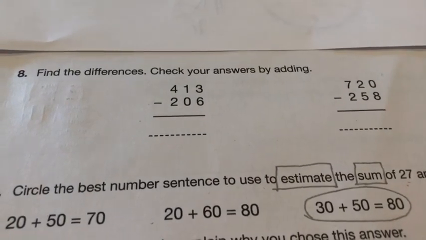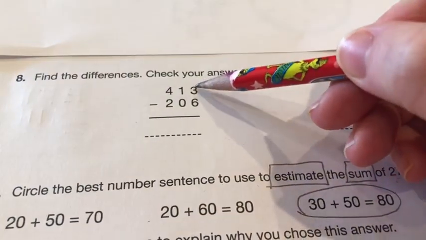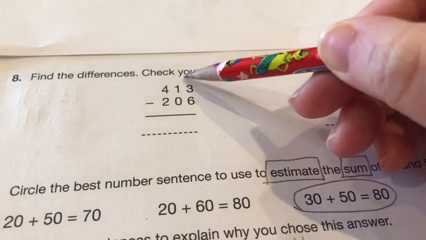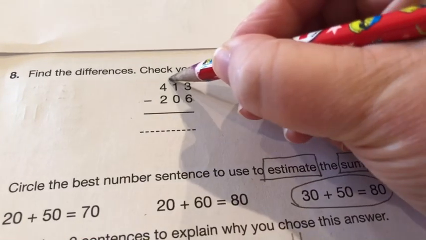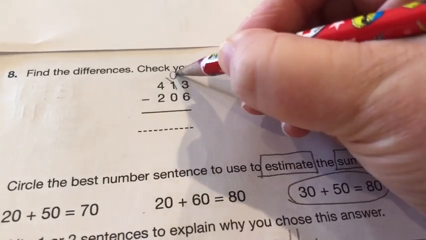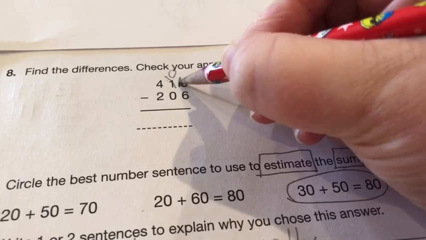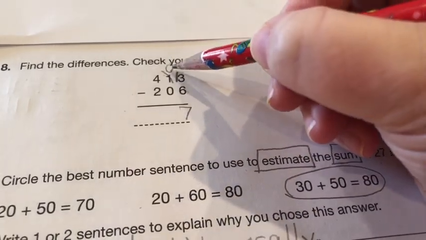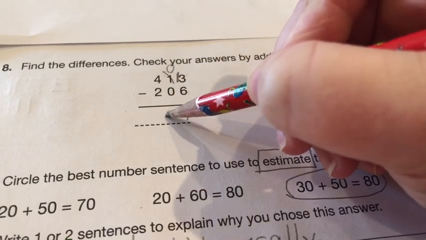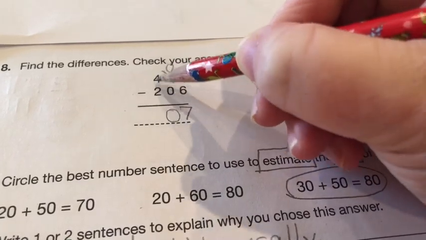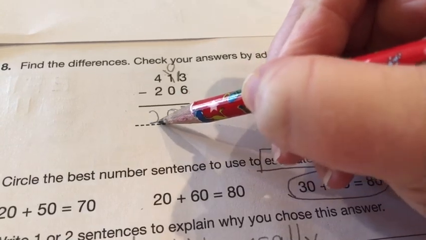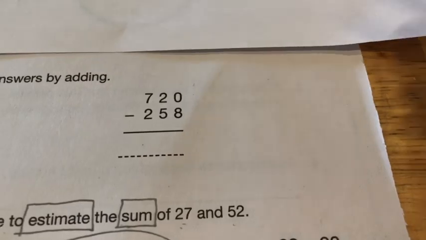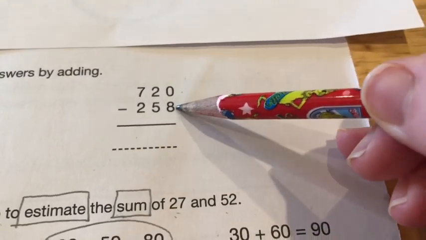So when I look at my ones place, I cannot do 3 minus 6. If the bottom is bigger than top, to my neighbor I will hop. So now our tens place has 0, and I carry the one I borrowed to the right. 13 minus 6 is 7. I can do 0 minus 0, so I have no sets of 10. And then 4 minus 2 is 2. So 207.